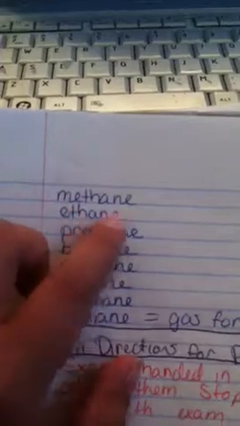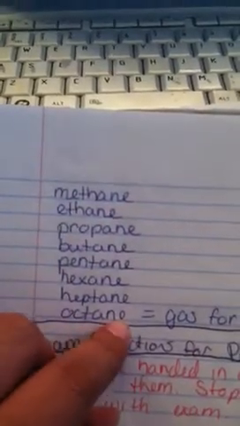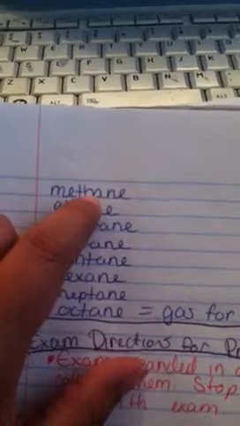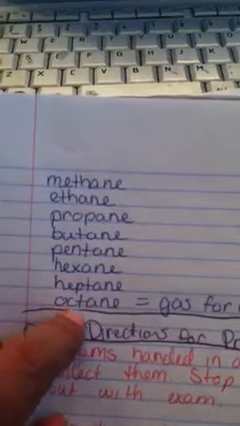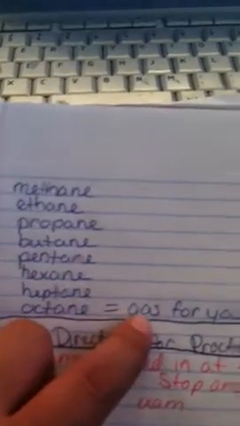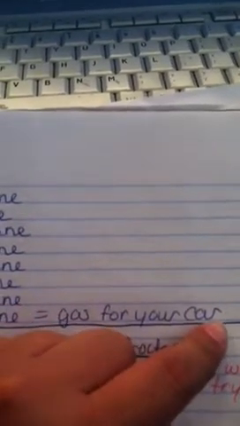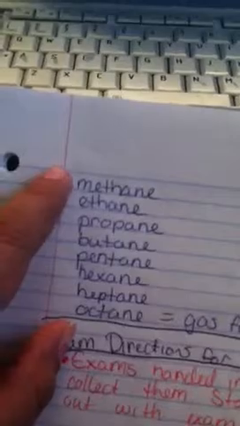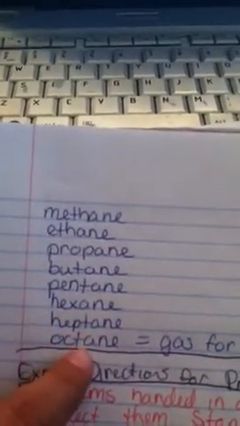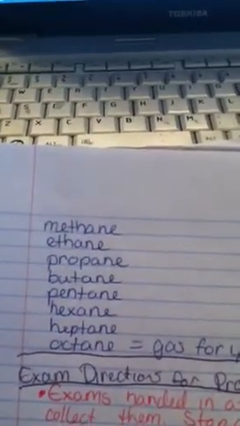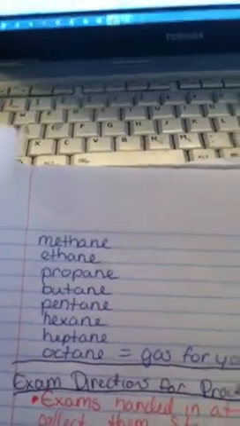Anything from methane to octane, which is CH4 to, well, there's 8 carbons that are fully saturated with hydrogens. Octane's the gas for your car, and we know that's volatile because we burn it in order to run our car. So anything between methane and octane is definitely going to be volatile. Just a heads up: it is volatile a little heavier than that, but we're not going to worry about that right now. Okay, so anyway, back to this.